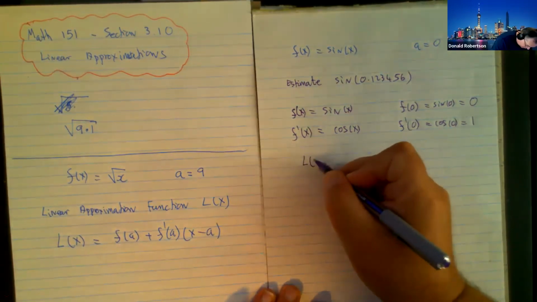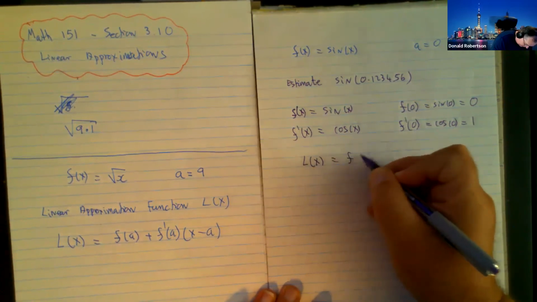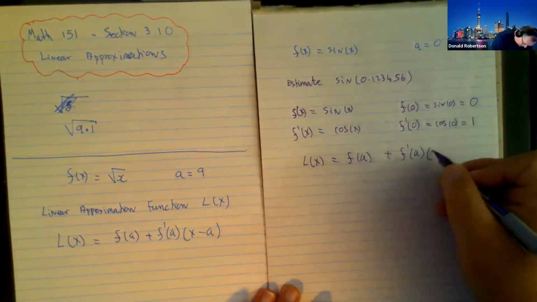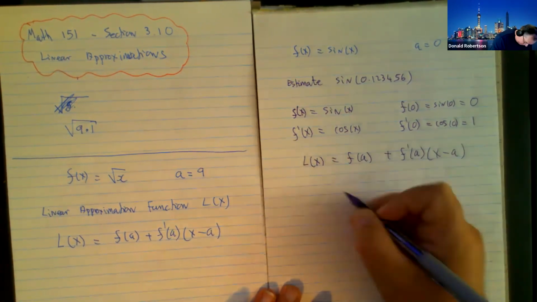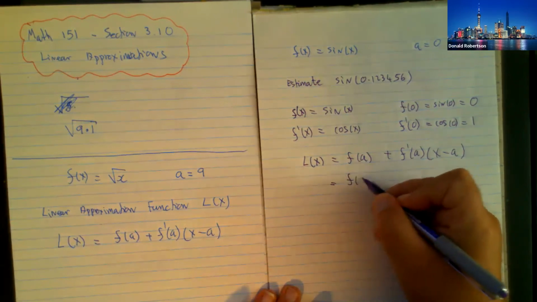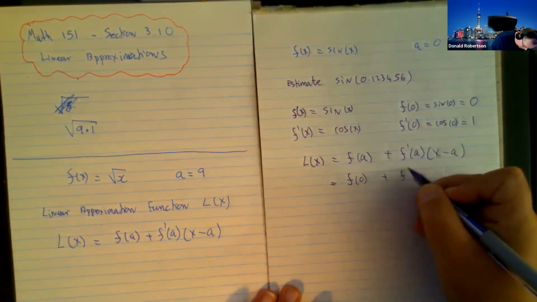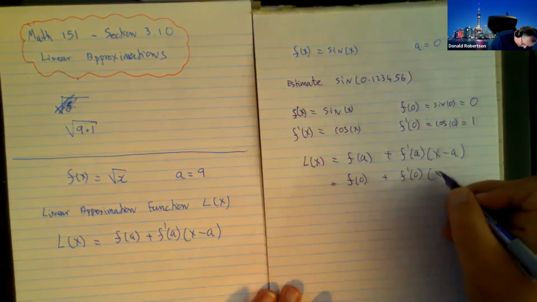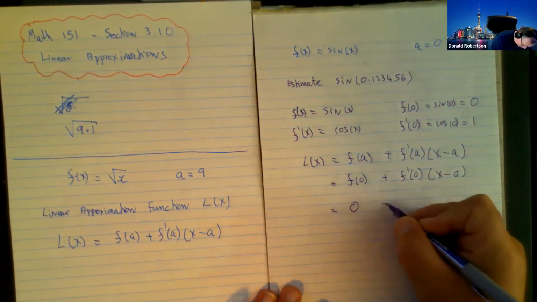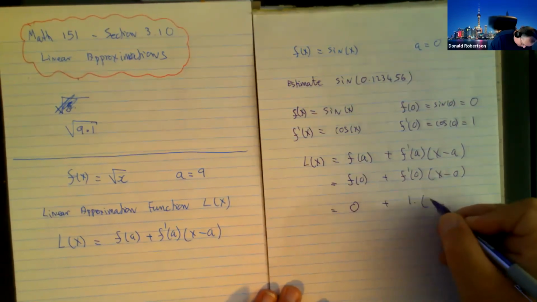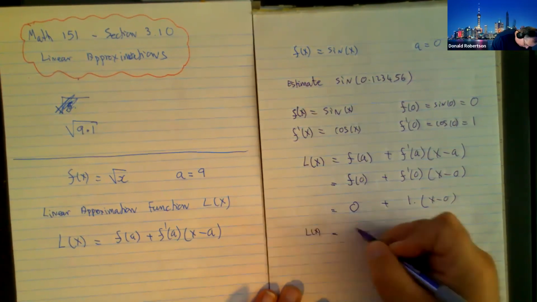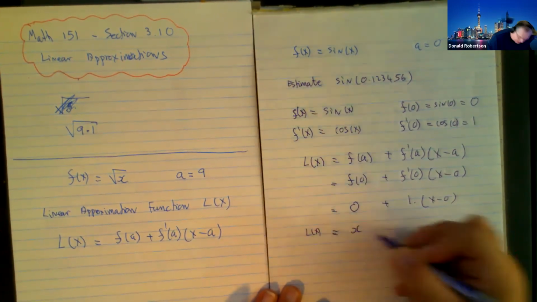The linear approximation function is f of a plus f dashed of a times x take away a. And that's going to be the value of the function at 0 plus the derivative at 0 times x take away 0. That guy is 0, that guy is 1, and basically the linear approximation function is just x.